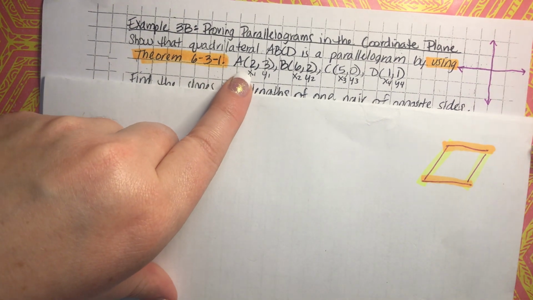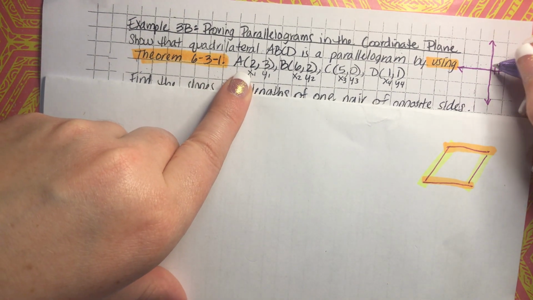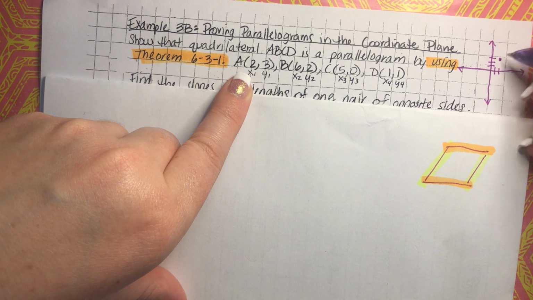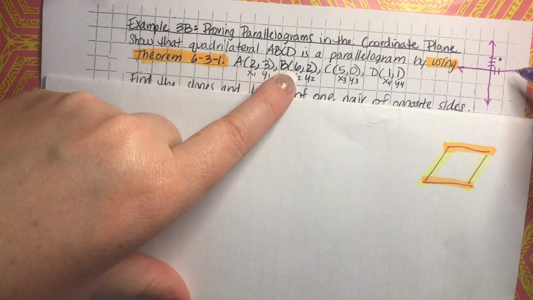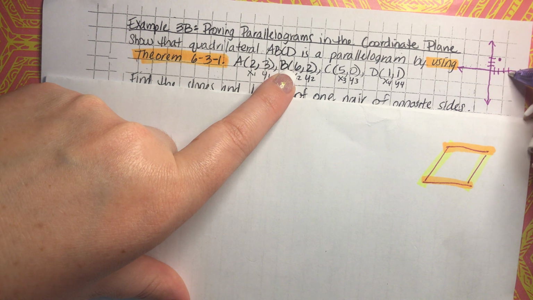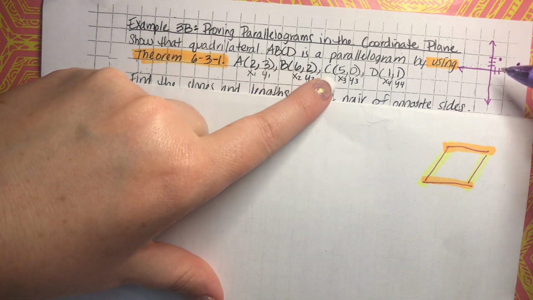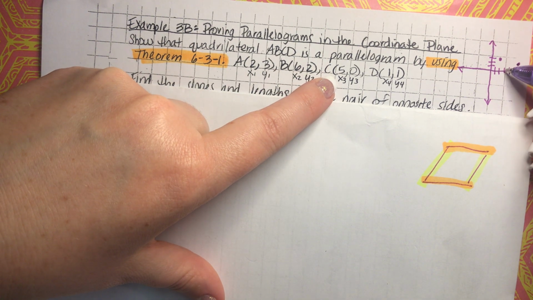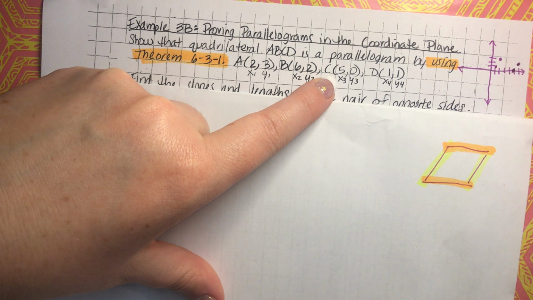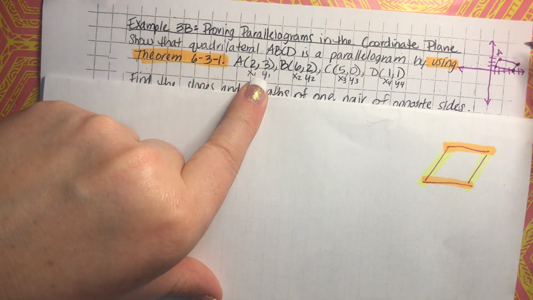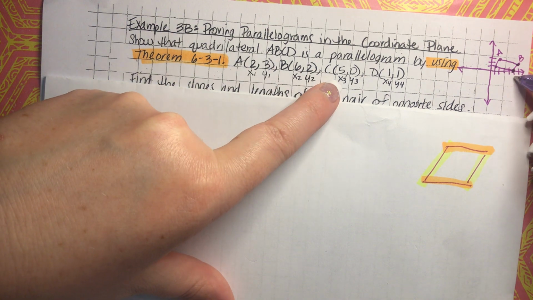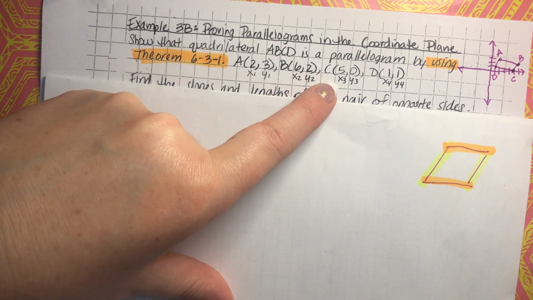So A is (2, 3). So 1, 2, 1, 2, 3. That's A. B is (6, 2): 1, 2, 3, 4, 5, 6, 2. C is (5, 0): 1, 2, 3, 4, 5. And D is (1, 1). Okay, so this is what it looks like. This is very mini. Okay, so this is A, B, C, and D.